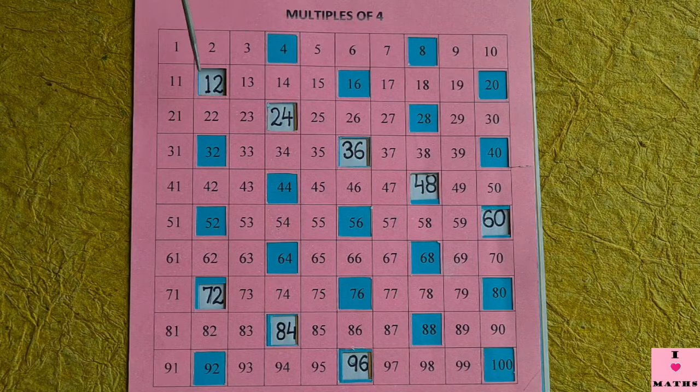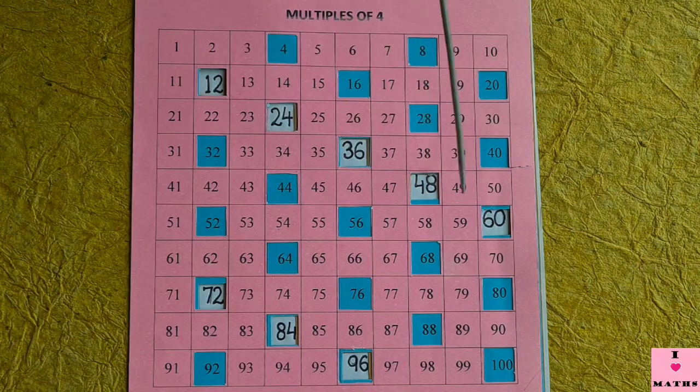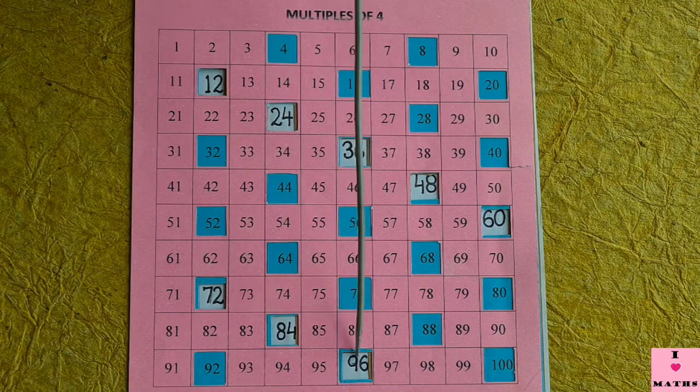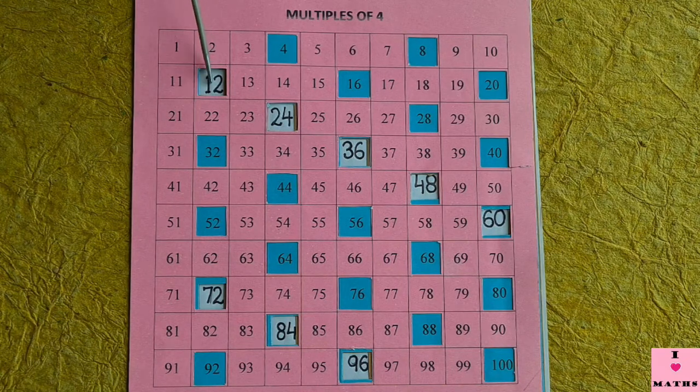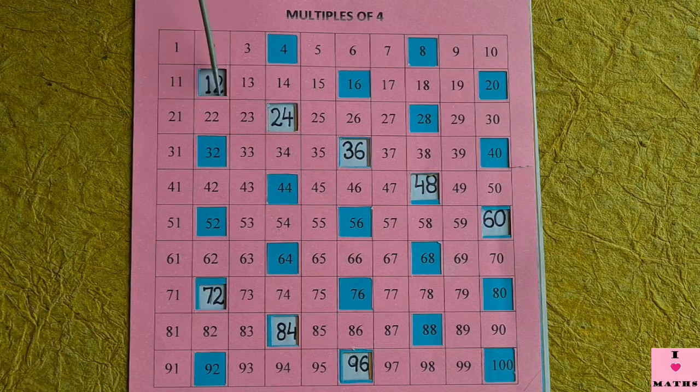Now, the numbers which you can see on white background, they are the common multiples of 2, 3, and 4. So, the lowest common multiple of 2, 3, and 4 is 12.